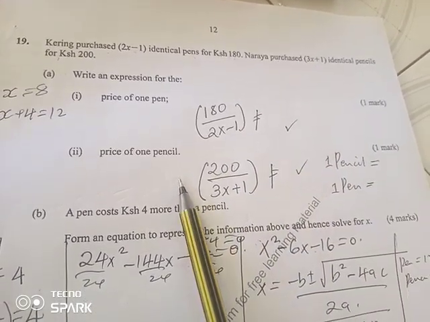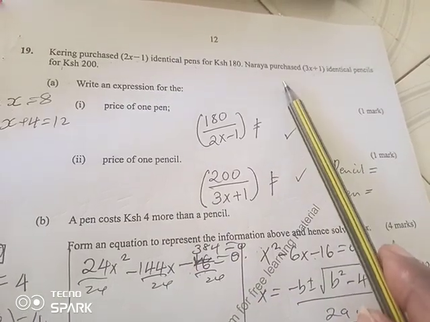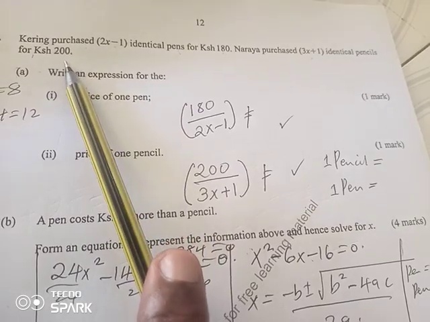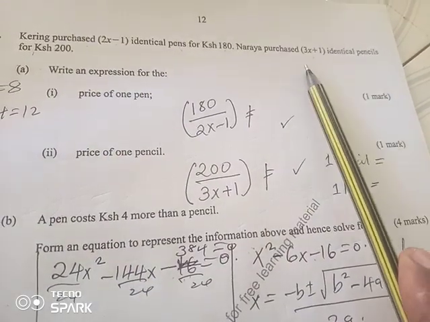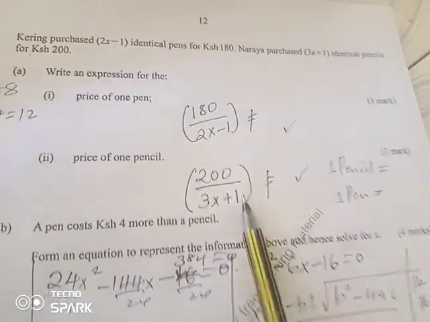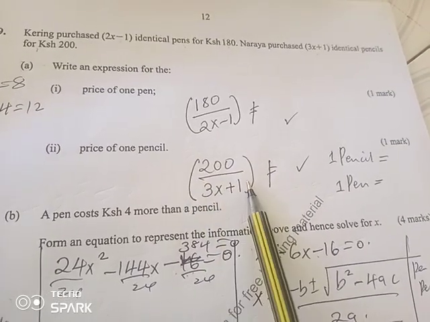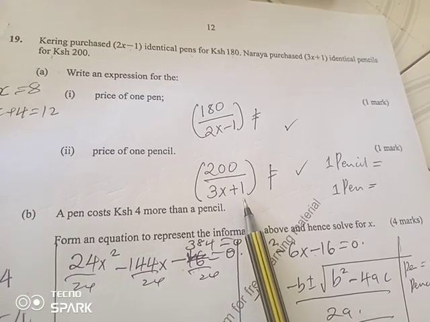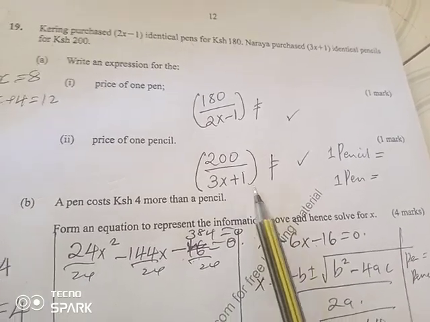Coming to the pencils, the same thing. Naraya purchased the pencils and used a total of 200 shillings, and the number of pencils was 3x plus 1. So total amount 200 over the number of pencils, which is 3x plus 1.